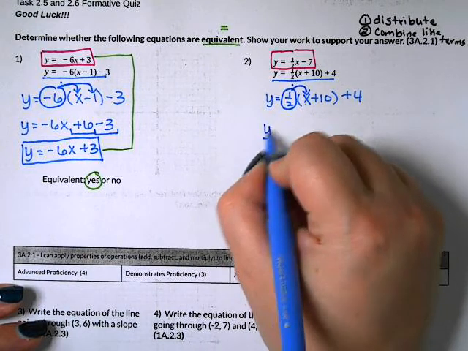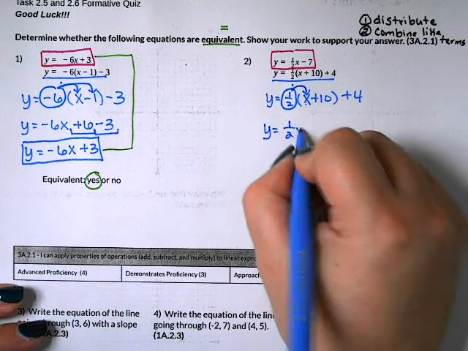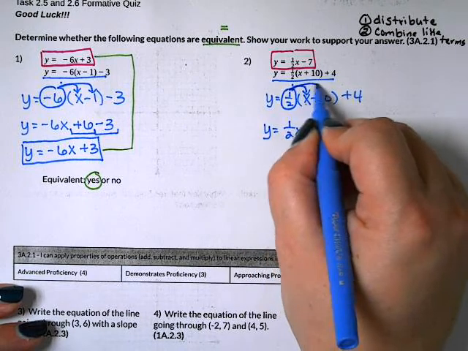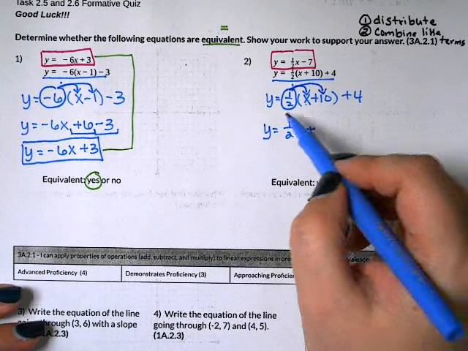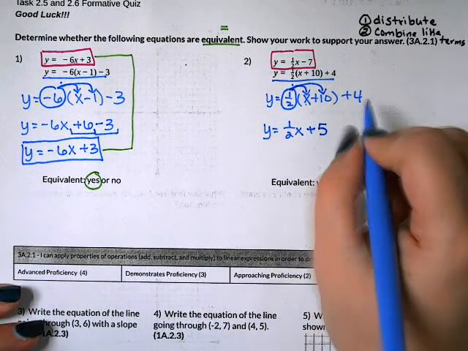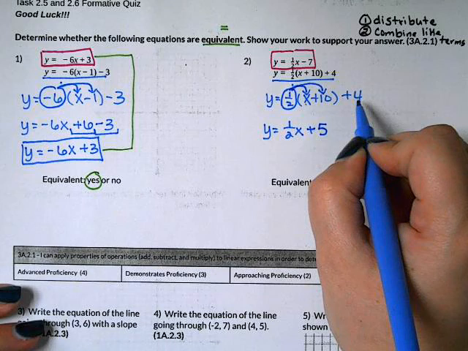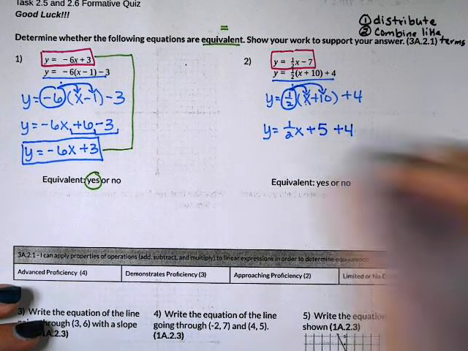So I get y equals 1/2 times x is just 1/2 x. Then I have to do 1/2 times 10. So if I use my calculator to do 1/2 times 10, I would get positive 5. And then the plus 4, I didn't do anything with. It's not inside the parentheses, so it's just going to drop down.